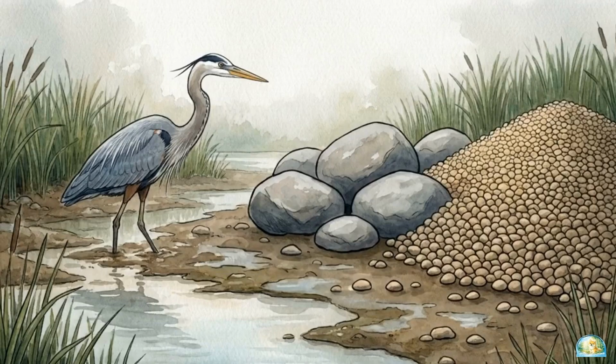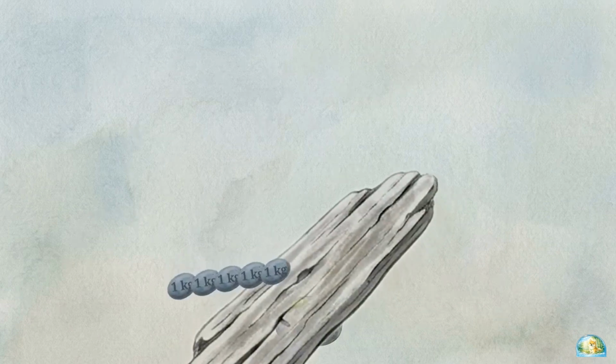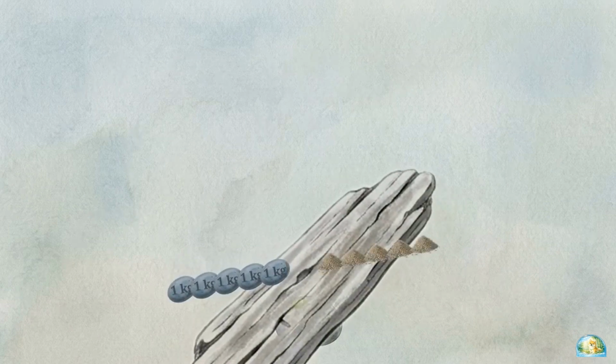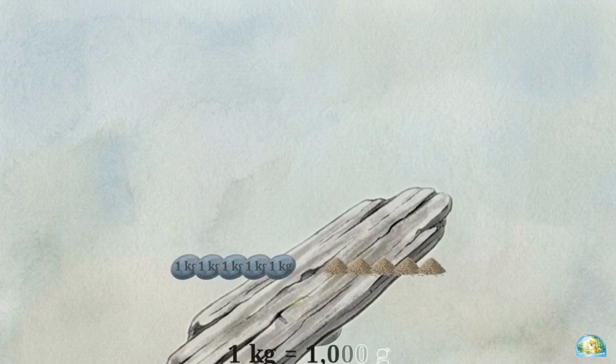Wren continues to the kilogram bank. Here, the focus shifts from the distance she travels to the mass of the objects she encounters. On this bank, 5 heavy kilogram stones balance perfectly against 5,000 small gram pebbles. This shows us that 1 kilogram equals 1,000 grams.